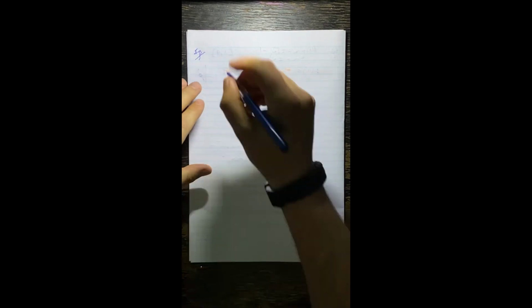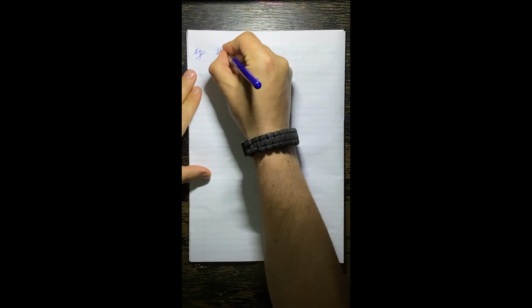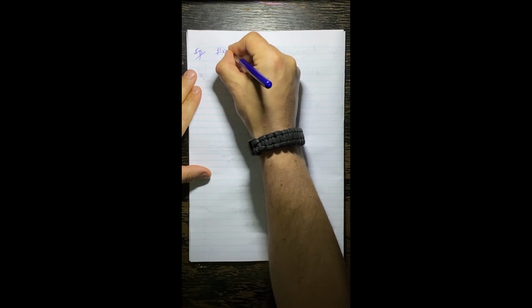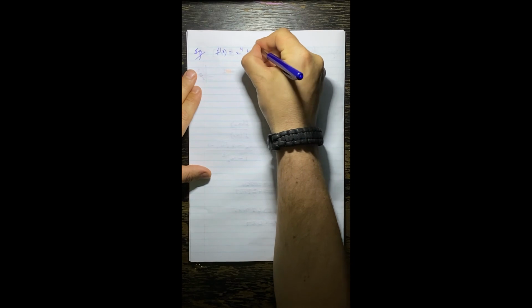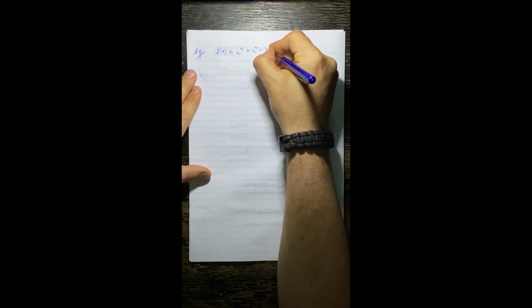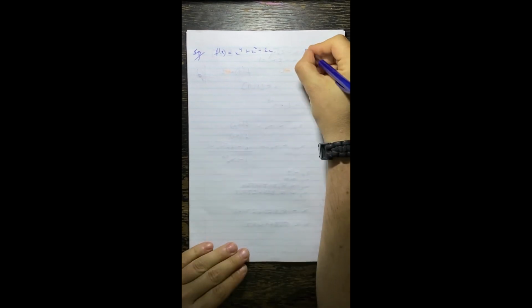All right, so I'm just going to read it out to you. It says find the approximate turning point of this function. So we've got this function f of x equals x to the 4 plus x squared minus 2x. Okay, so we need to find this turning point or approximate turning point of this function in the interval 0 to 1.